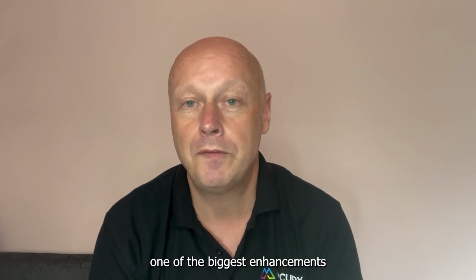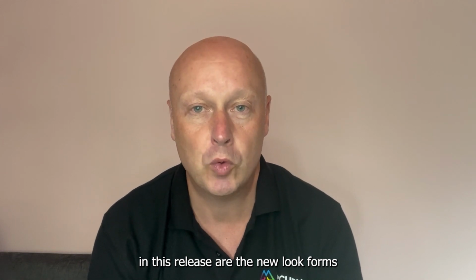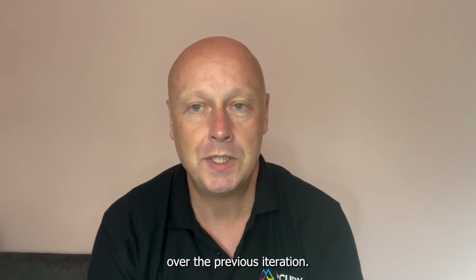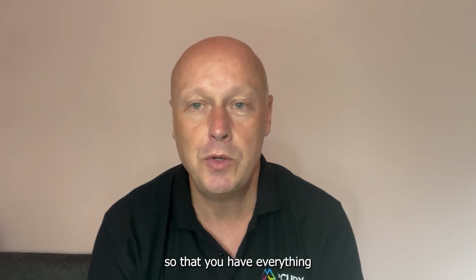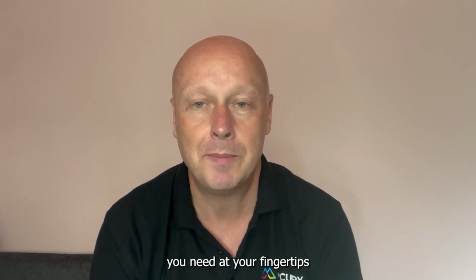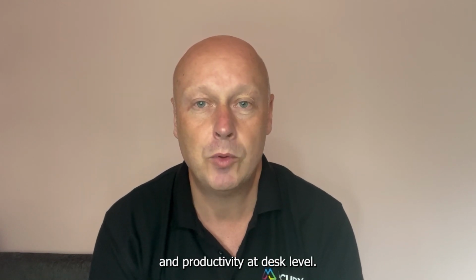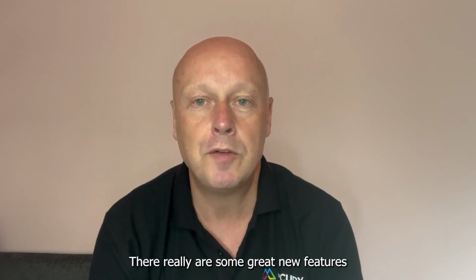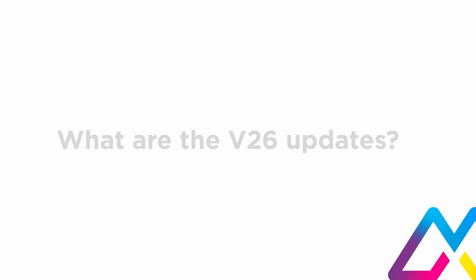And finally, one of the biggest enhancements in this release are the new look forms. Over the previous iteration, we now surface significantly more information so that you have everything you need at your fingertips to drive better efficiency and productivity at desk level. There really are some great new features in this new release, and we hope that you make best use of them.